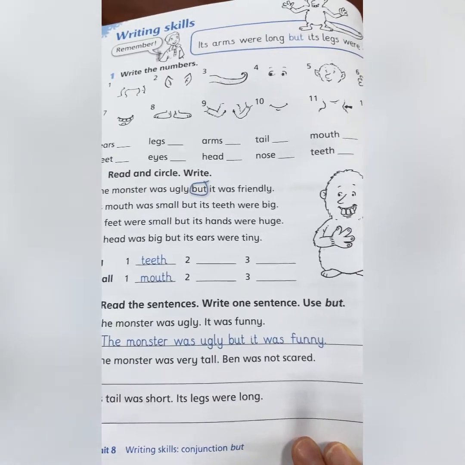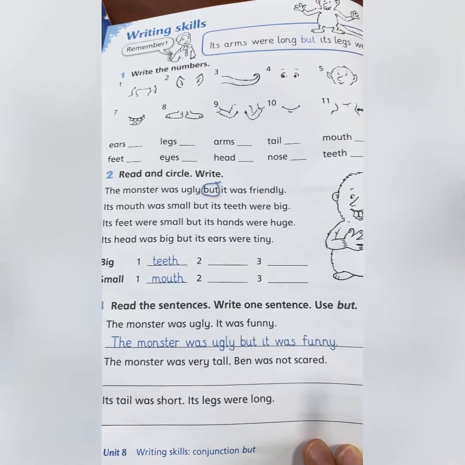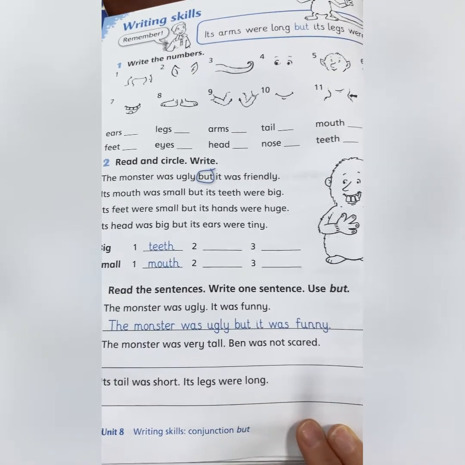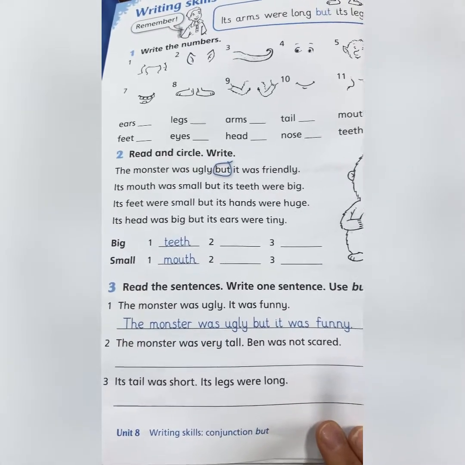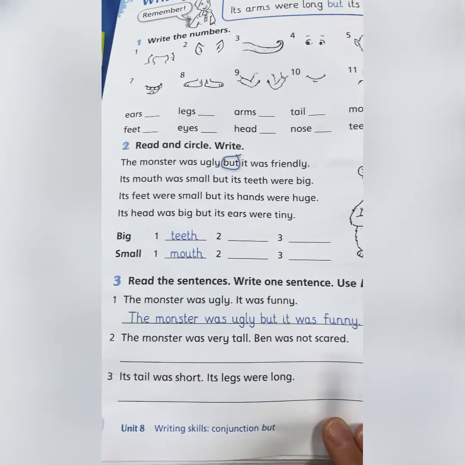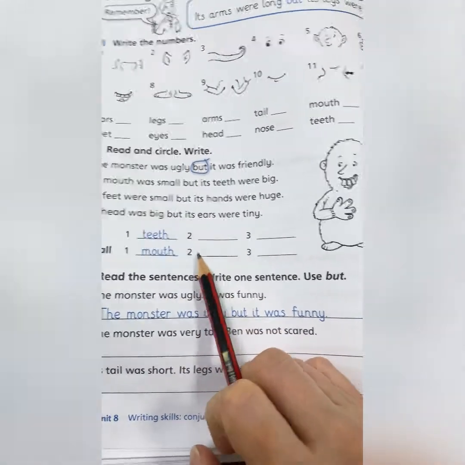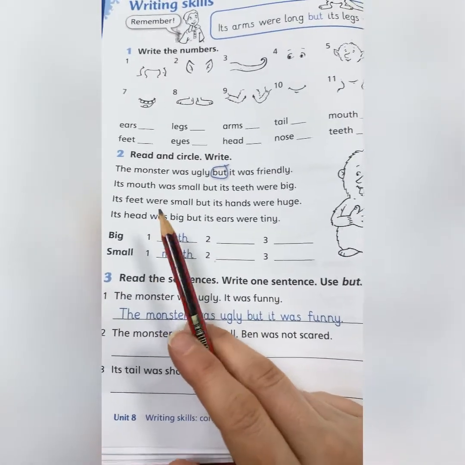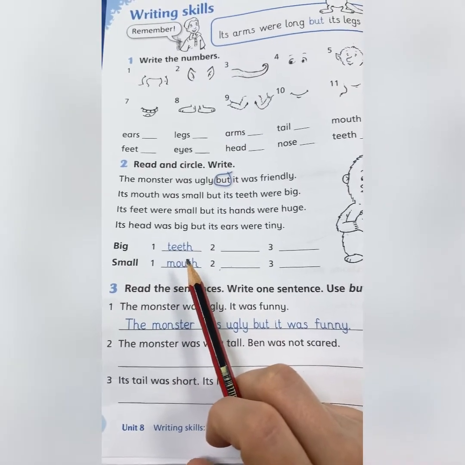Also you're gonna write the names of the pictures that we have, like ears, legs, and write the numbers. Okay, then it says read and circle. Then, for example, it says big teeth, small mouth. You have to read this one, then you can write depending on the picture. For example, it says its mouth was small but its teeth were big. Its feet were small but its hands were huge.